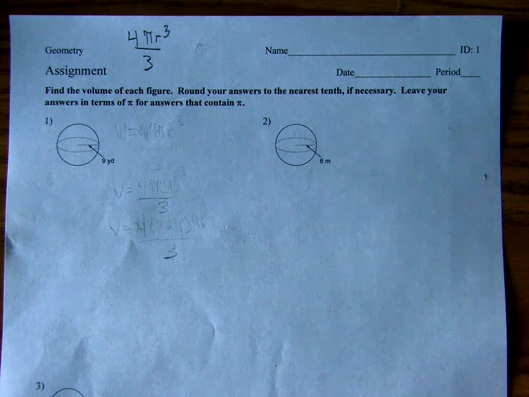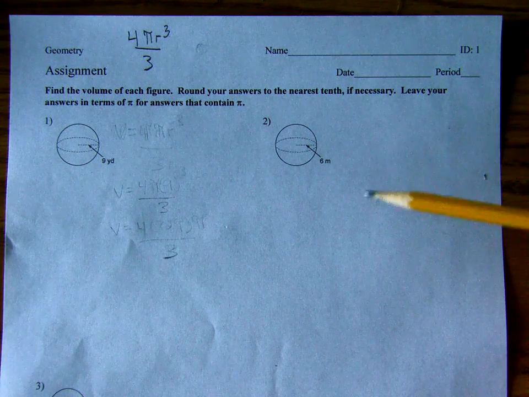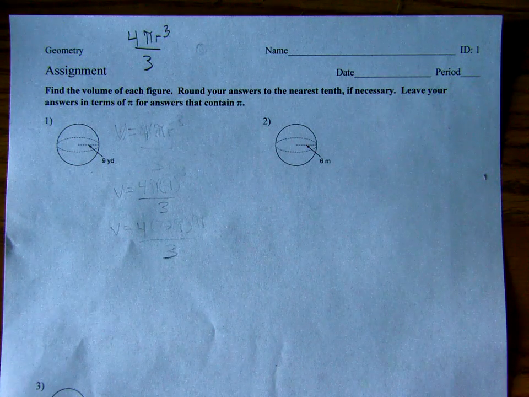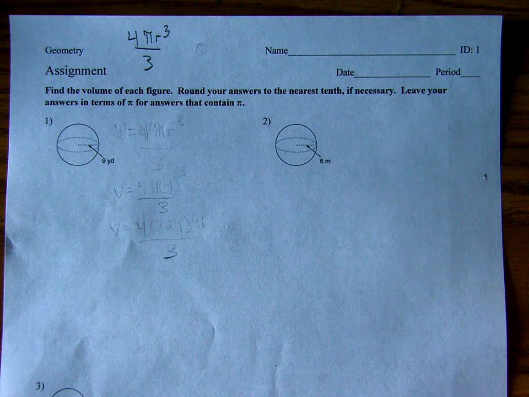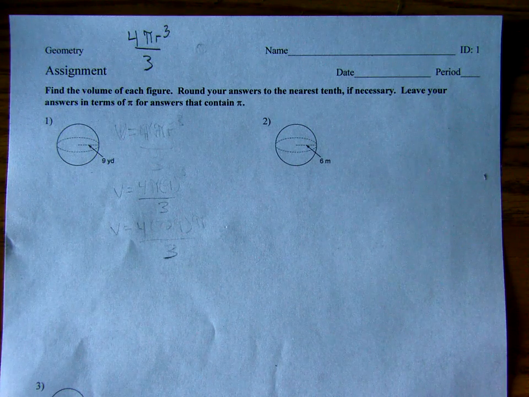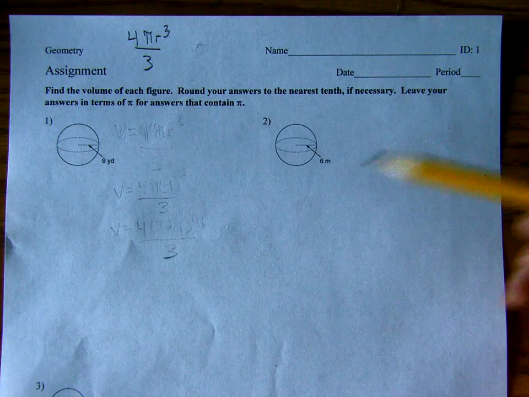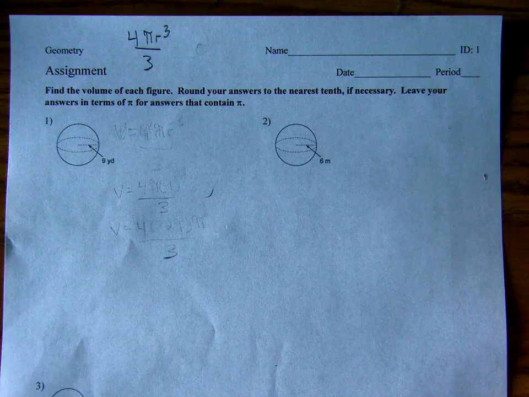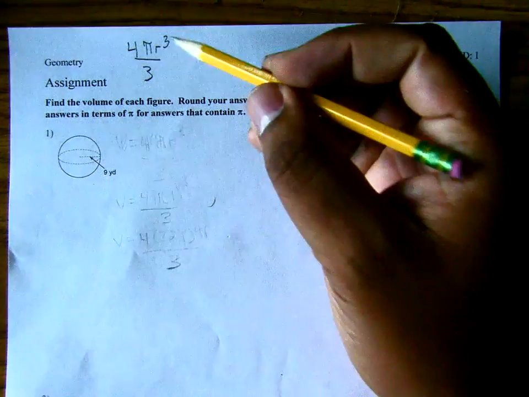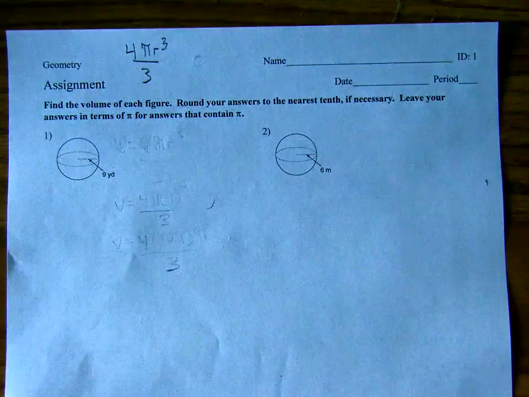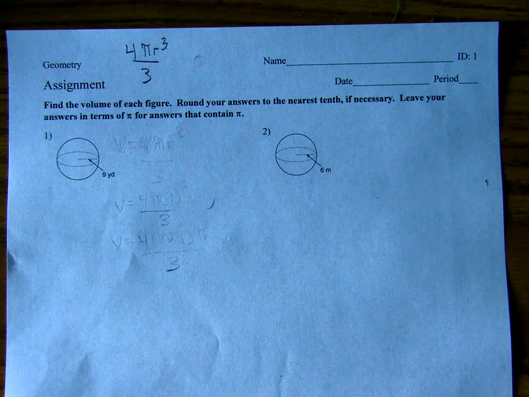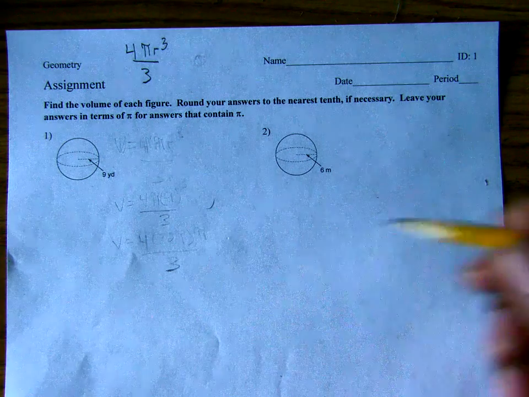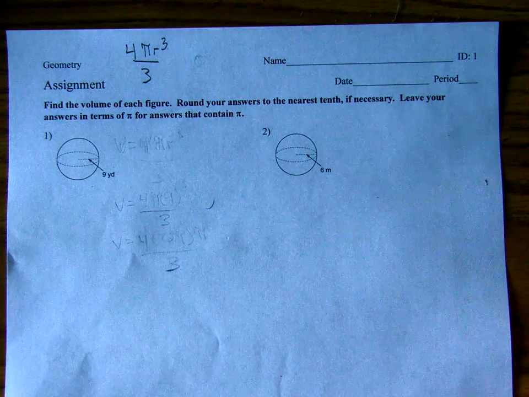The previous lessons dealt with either a prism or a cylinder, where you take the base and multiply times the height, or you dealt with a cone or a pyramid, where you take the base, multiply times the height, and divide it by 3. This would be neither one. It only has its own formula, and that formula is 4 pi r cubed divided by 3. You use that formula every single time when you're trying to find the volume of a sphere. So let's start with the first one.